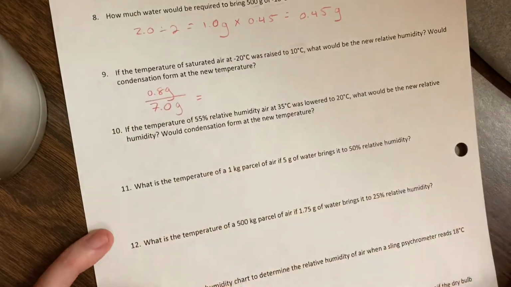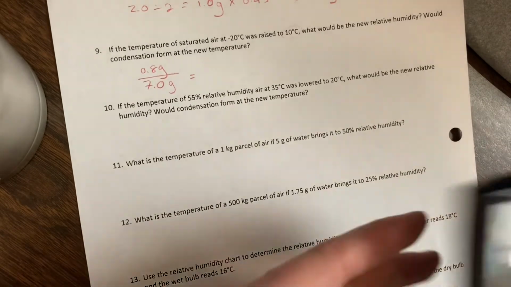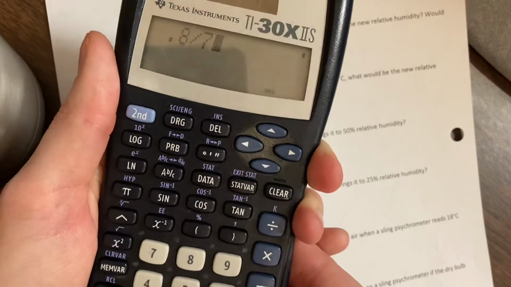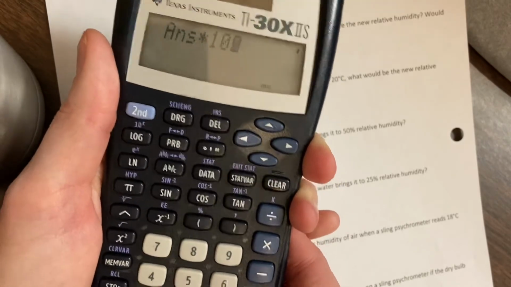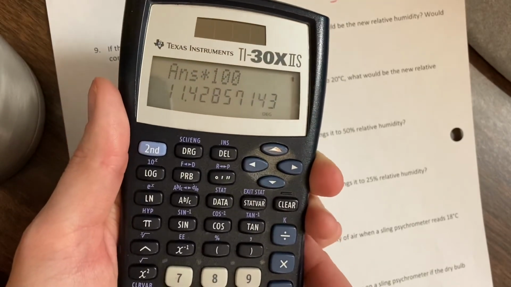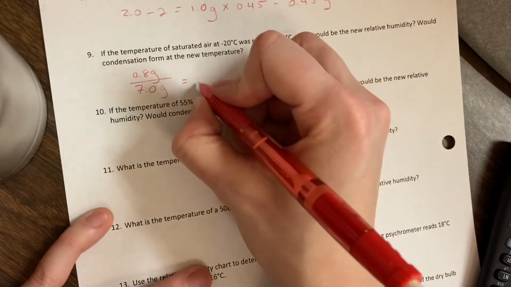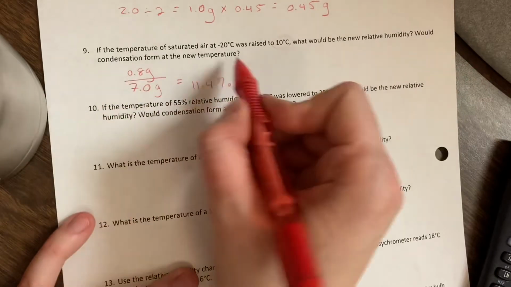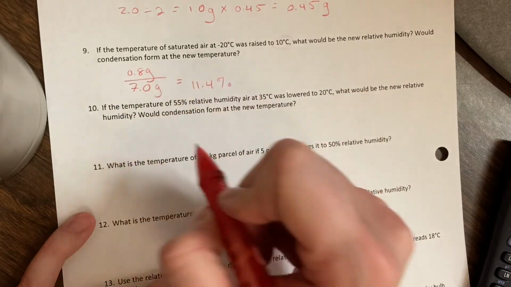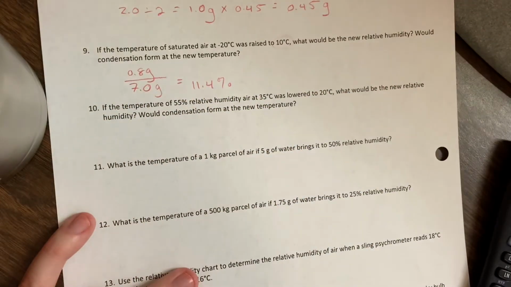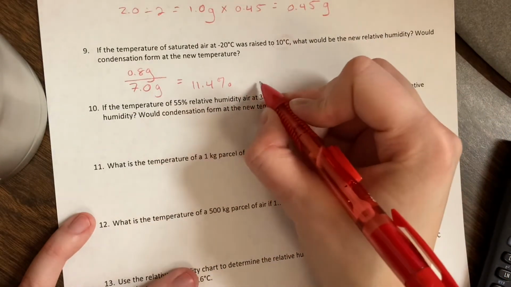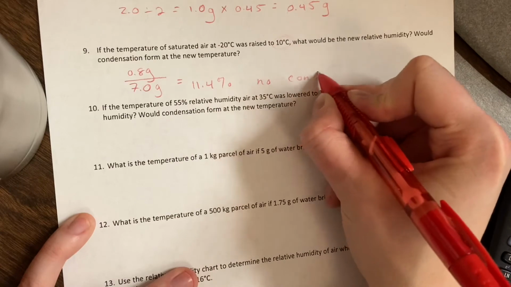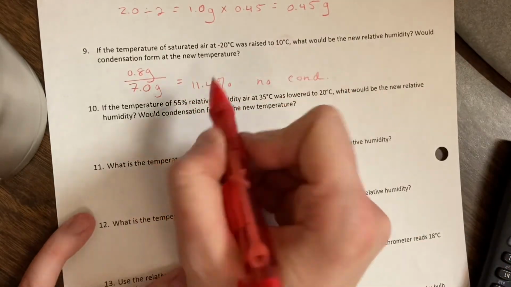So now it's just simple division from there. If you take 0.8 divided by 7 times 100, you get 11.4%. Okay, and now the second part of the question, would condensation form at the new temperature? So condensation can only form if you have 100% relative humidity, or maybe even more, right? So we don't have that, so no, condensation can't form because the humidity is too low.